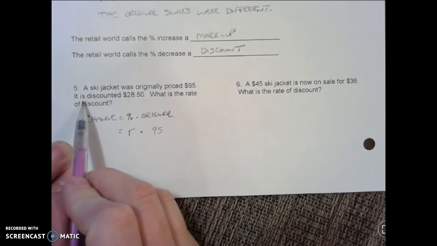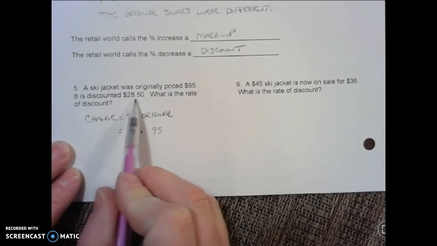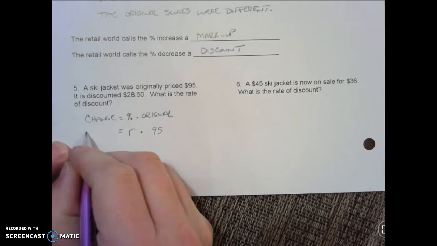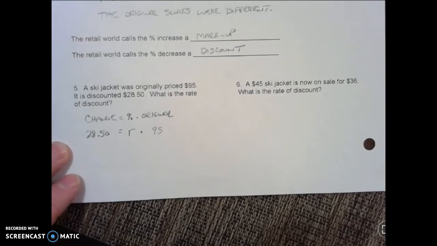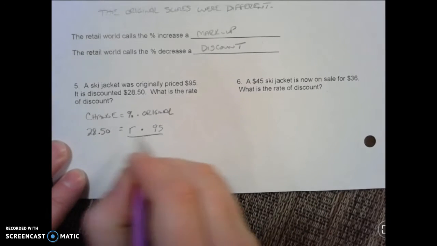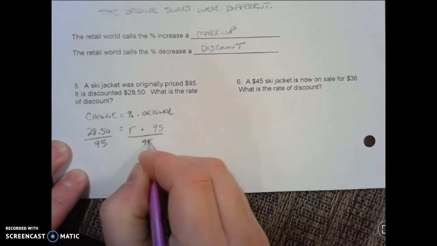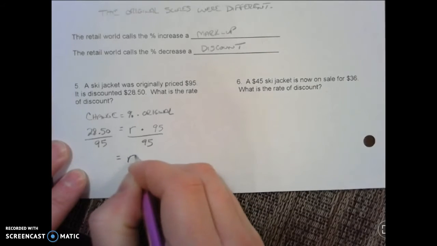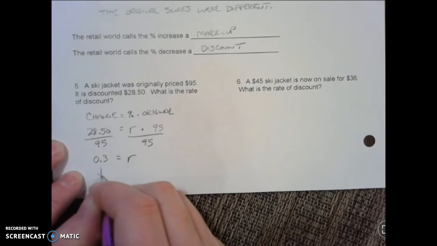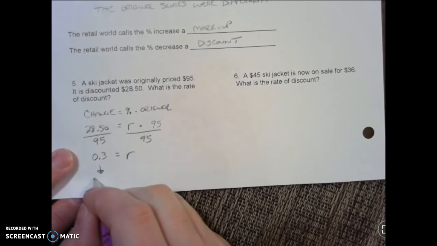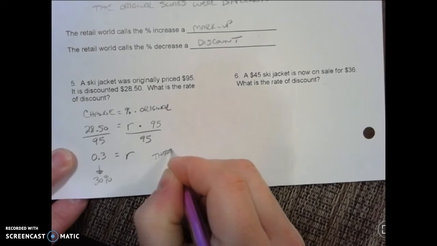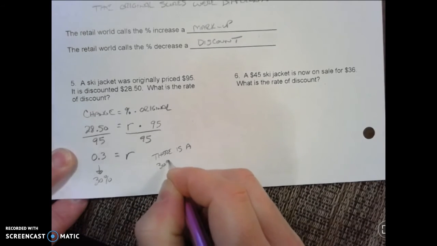And pay attention to the wording here. It says it was discounted $28.50. That's how much the price is changing. So we don't have to calculate the change in this example. It was given to us. $28.50 equals R times 95. And so we're going to get the value of R by dividing each side by 95. 95 divided by 95 on the right is 1, leaving us with R. 28.50 divided by 95 is equal to 3/10, which we know is the same as 30%. So we can say that there is a 30% discount.